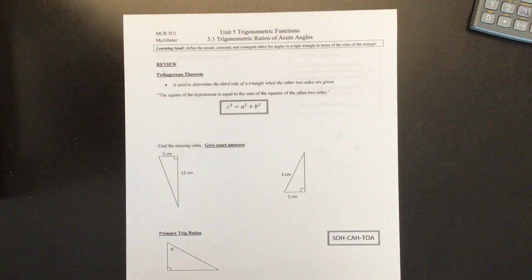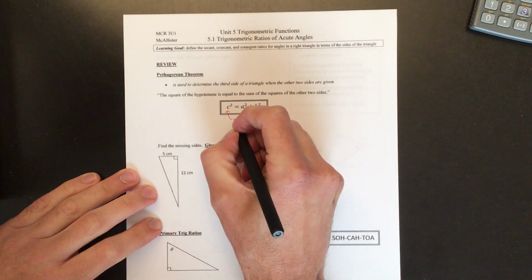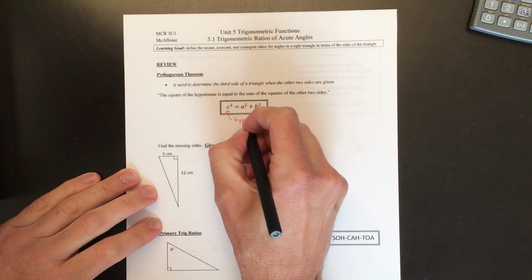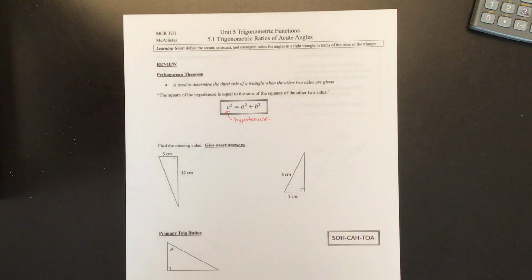And Pythagorean theorem is specifically used with right angle triangles when you're given two side lengths and you're trying to find the third side. So the only thing that's extremely critical about Pythagorean theorem is that the C represents the hypotenuse, which is the side opposite the right angle, and it's the longest side of the triangle. The A and the B, it doesn't matter which one you put in for A and B because, of course, you're just adding them together anyway. But C must always be the hypotenuse.